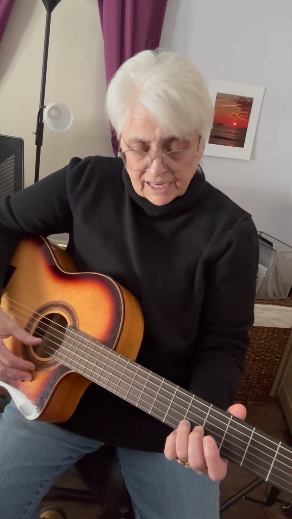Make sure they match. Let me start with the first and second string. They match. That's the fourth fret. They don't quite match because I haven't tuned it. Fifth.